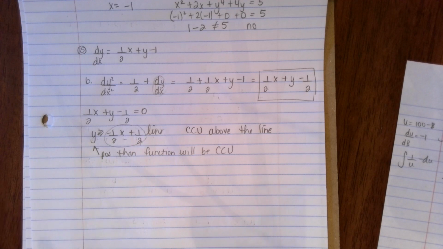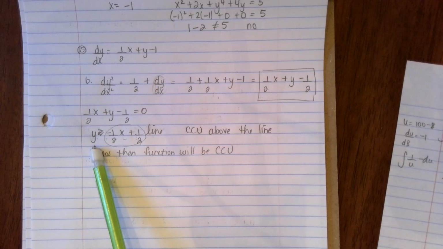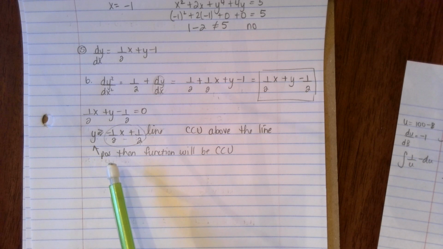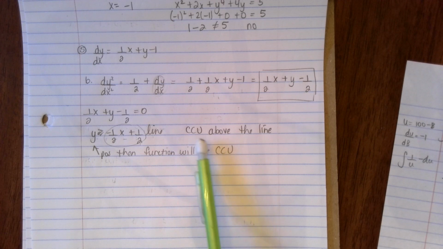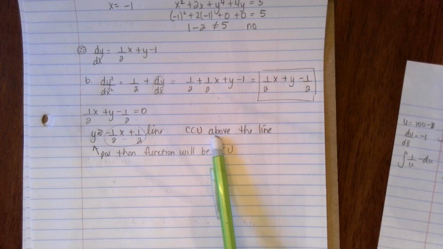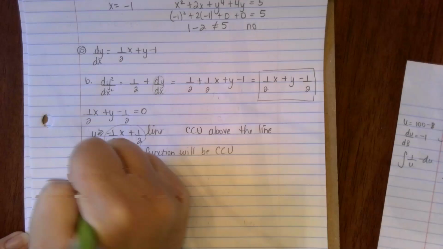If your second derivative is negative, it'll be concave down. So if y is positive, it will be concave up. Positive is going to be everywhere that's above this line. If y were negative, then it would be concave down. That would be everything below the line. And they wanted to know where it would be concave up, so it's going to be concave up above the line.